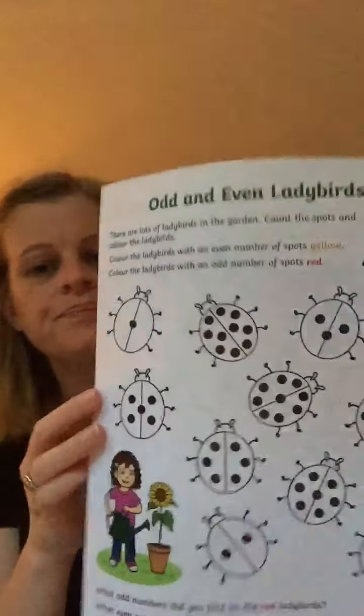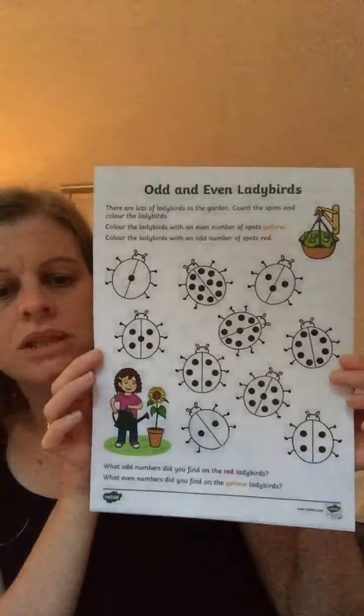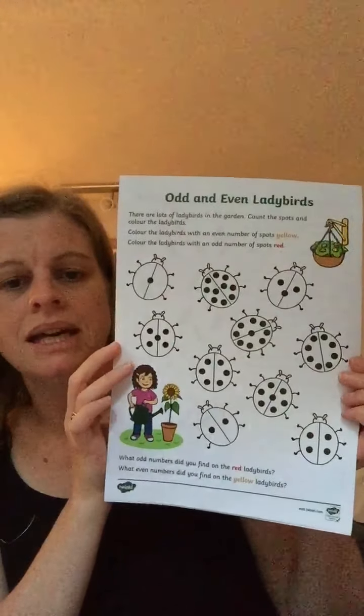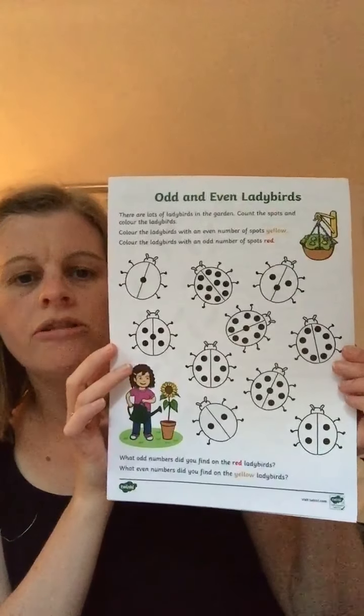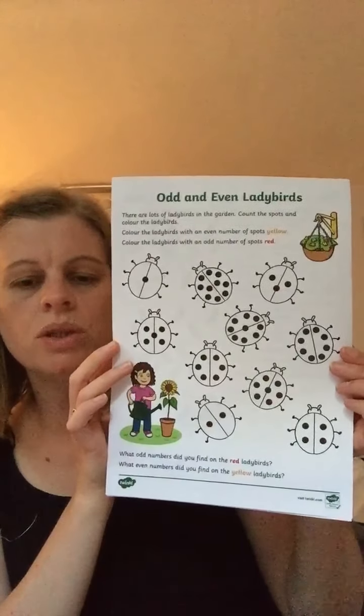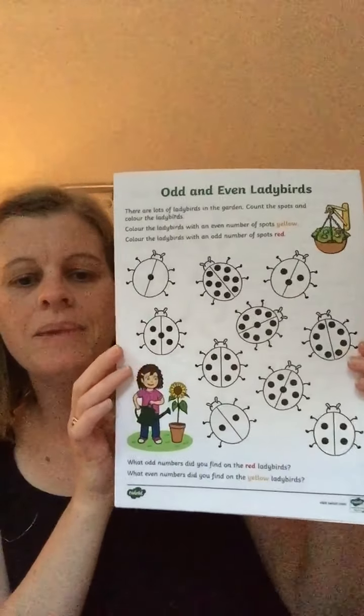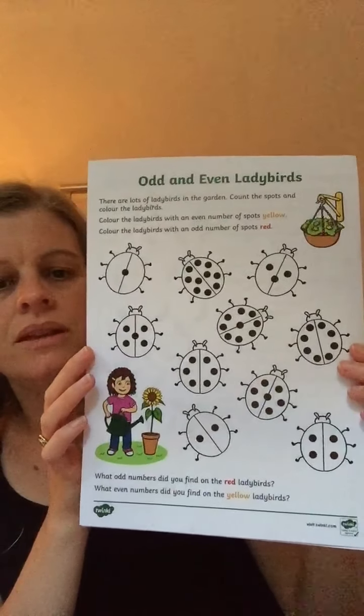There's this one, and you have to colour the ladybirds in different colours. So you have to work out if each ladybird has got an odd number of spots or an even number of spots, and then you need to colour them in the right colour.